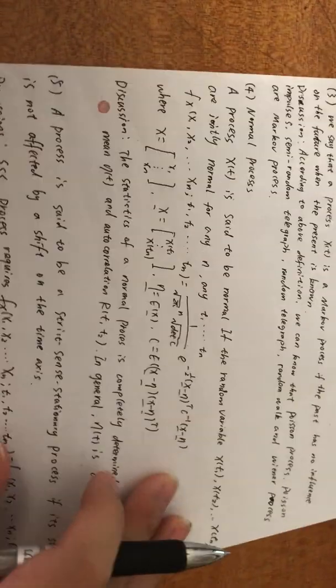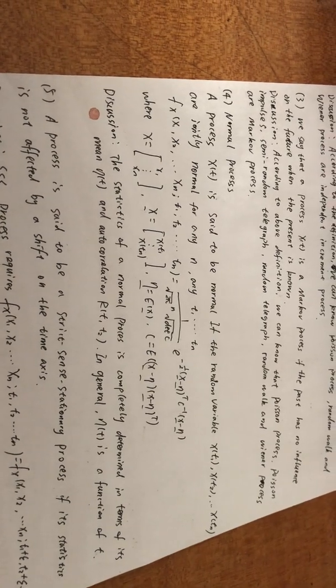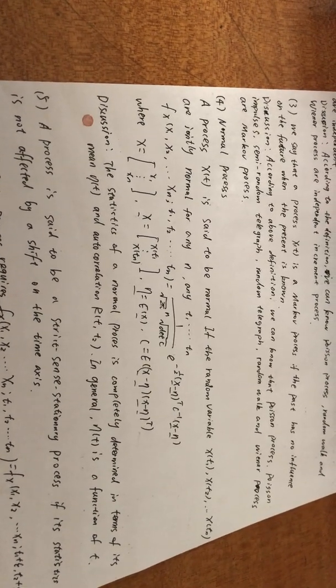The fourth one is the normal process, also called Gaussian. A process X(t) is said to be normal if the random variables X(t1), X(t2), ..., X(tn) are jointly normal for any n and any t.